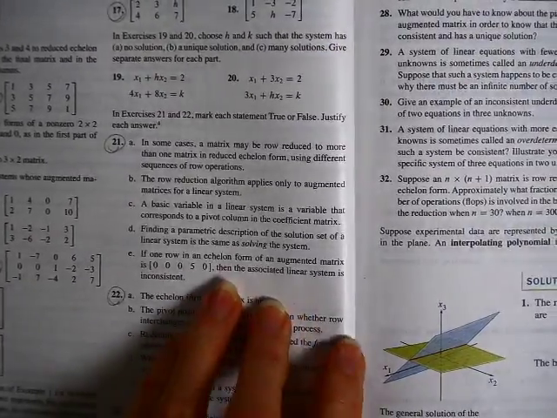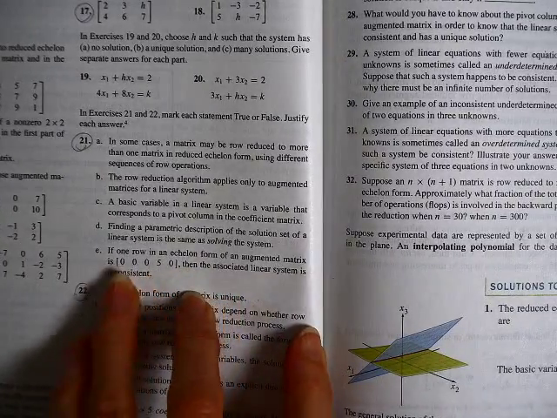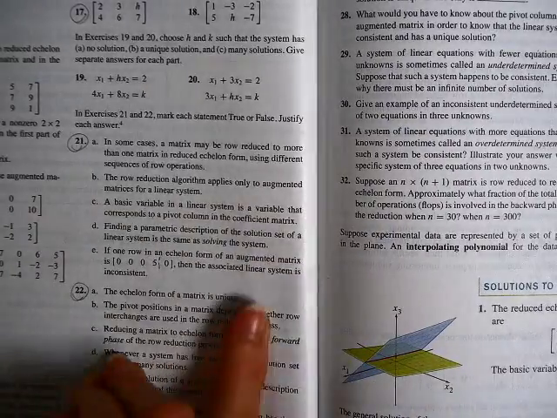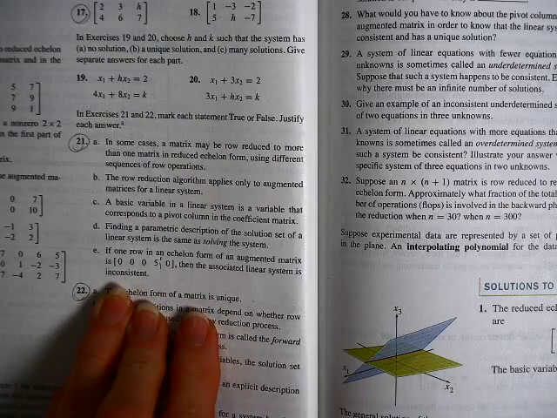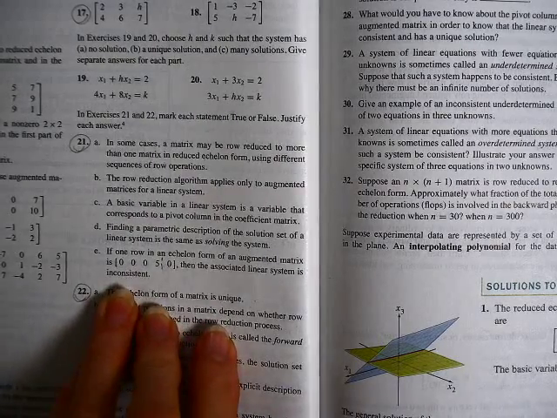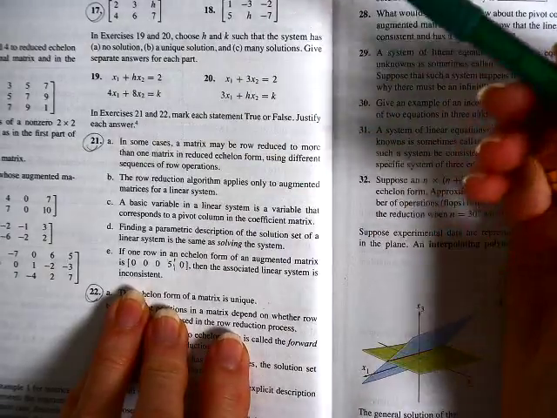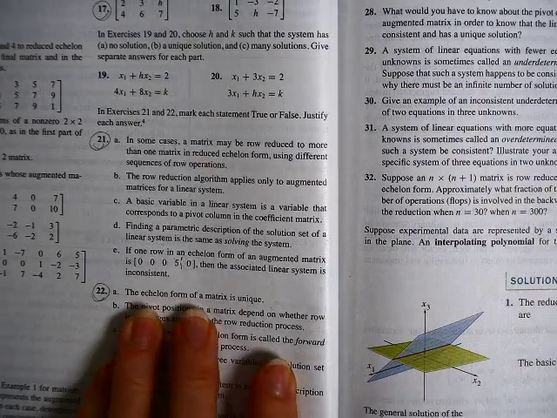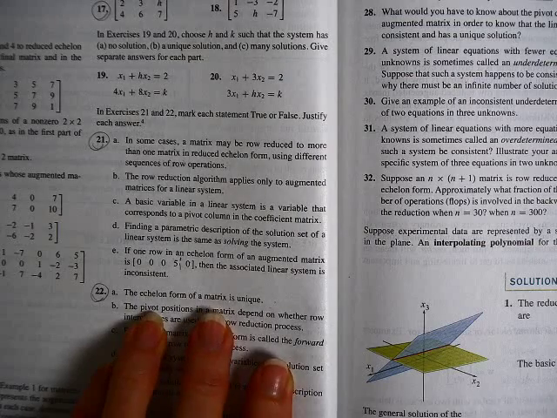If one row in an echelon form of an augmented matrix is 0, 0, 0, 5, 0, then the associated linear system is inconsistent. It is false. If that were a 0 and that were a 5, it would be true. The echelon form of a matrix is unique. It's reduced echelon that is unique, so this is false.